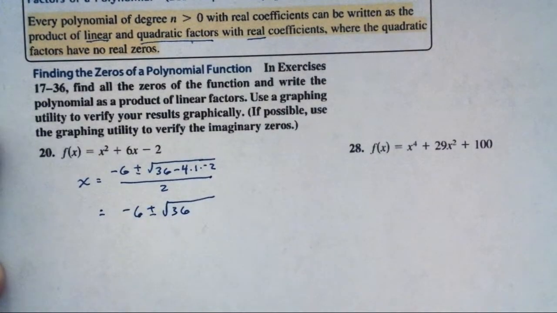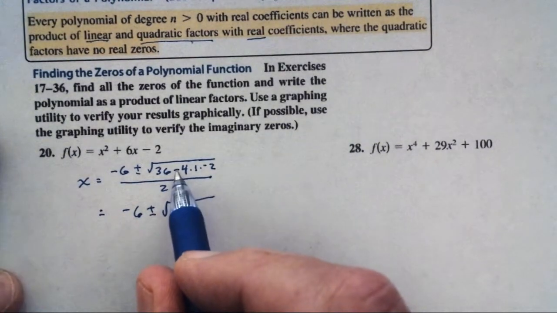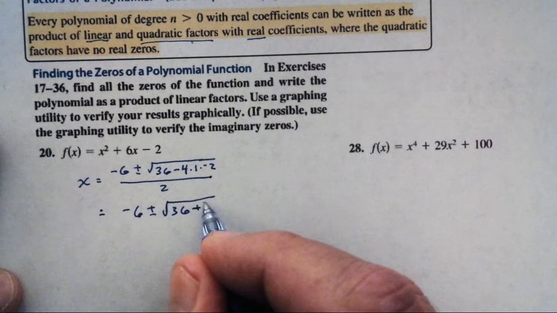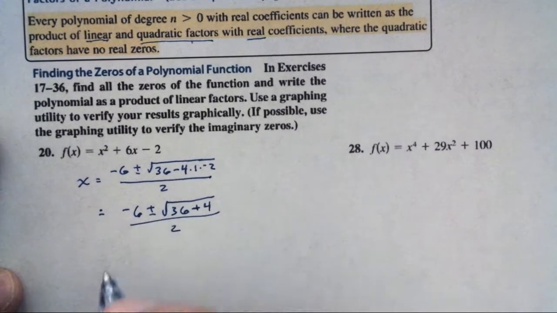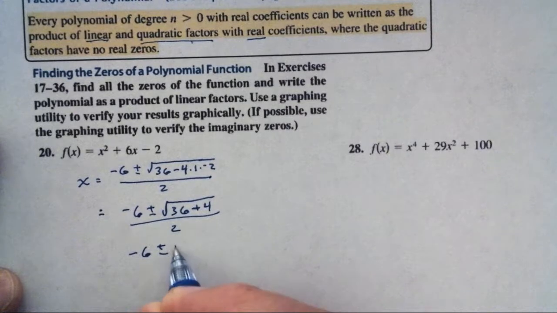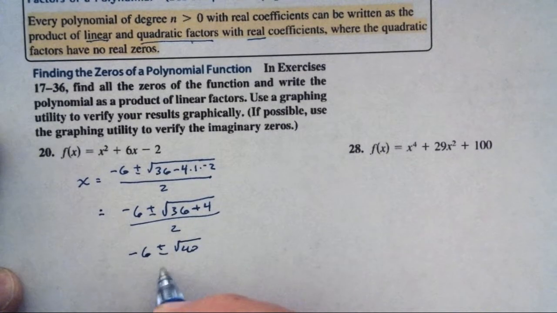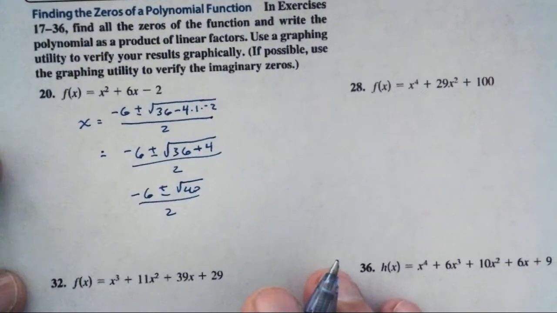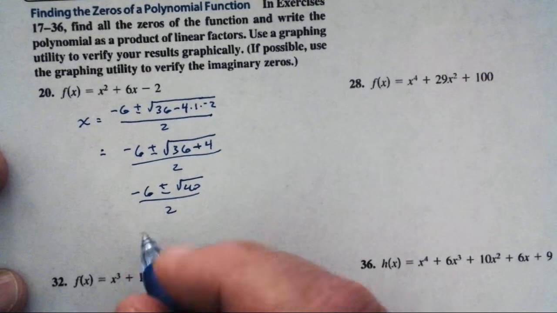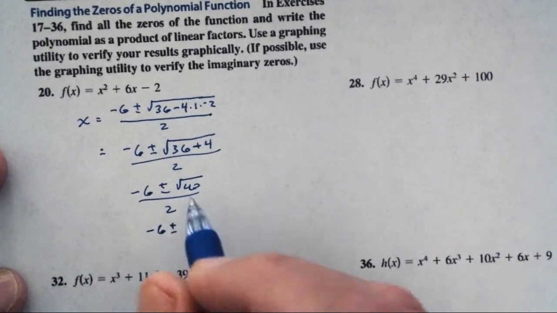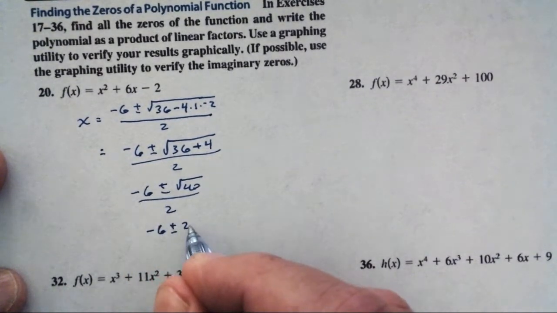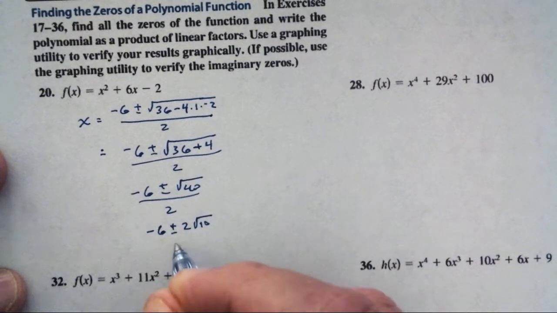I can't tell you how many times really strong students miss this. Negative times negative is positive, that is plus 8 on 2, so -6 plus or minus root 44 on 2. Root 40 is 4 times 10, and the square root of 4 is 2, so 2 root 10 on 2.